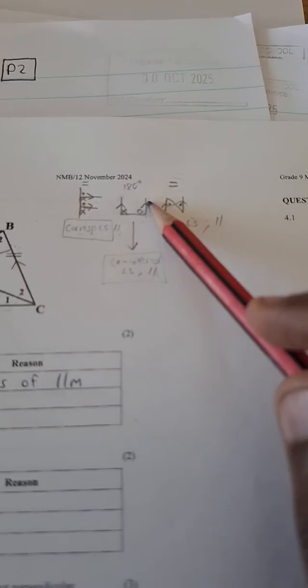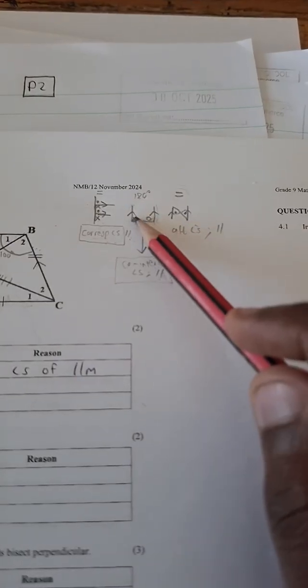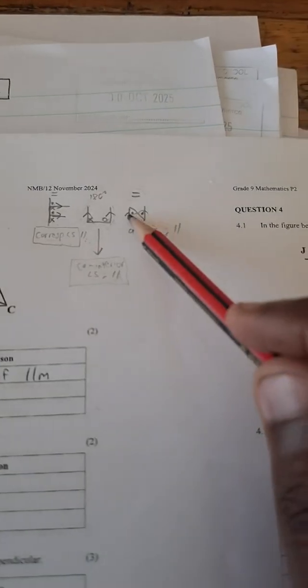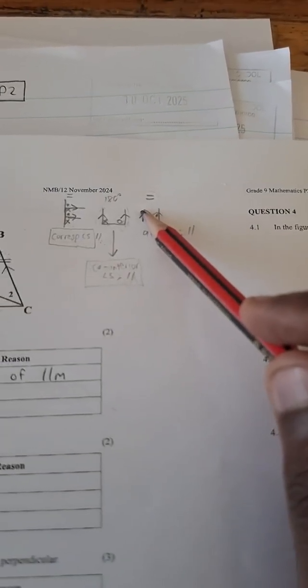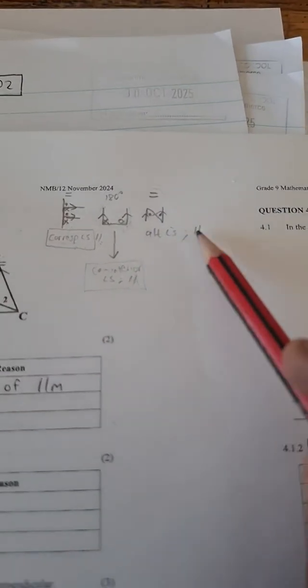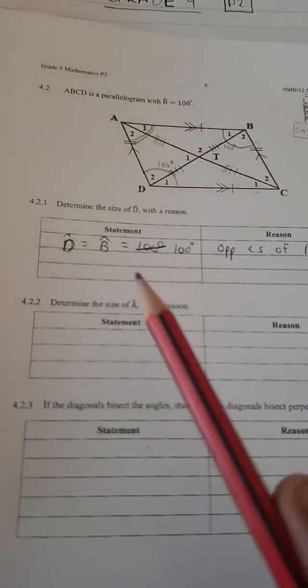U shape, which is co-interior angles. Those angles add up to 180 as long as the lines are parallel. Then N or Z shape. Those angles are equal to each other as long as the lines are parallel. We call them alternate angles. So let's go back to the diagram.